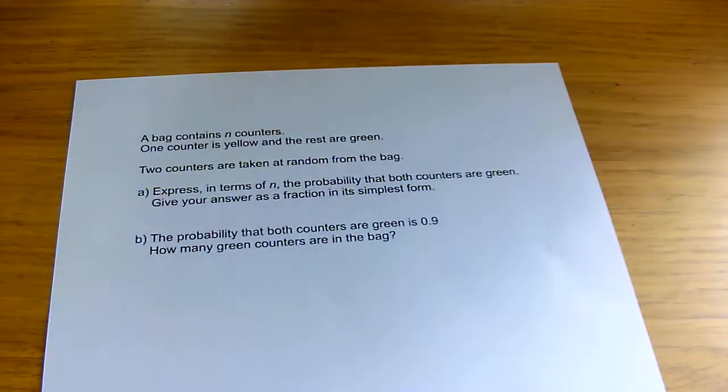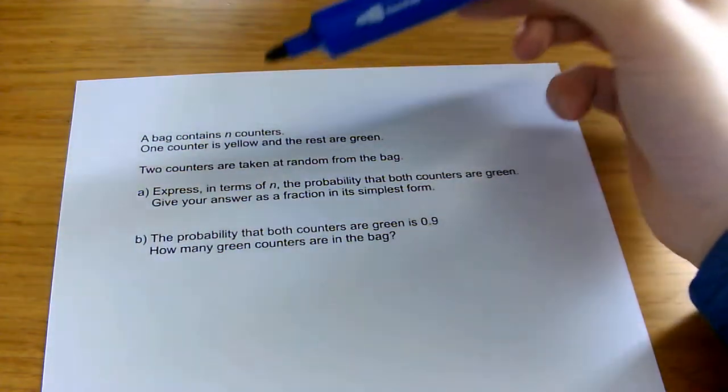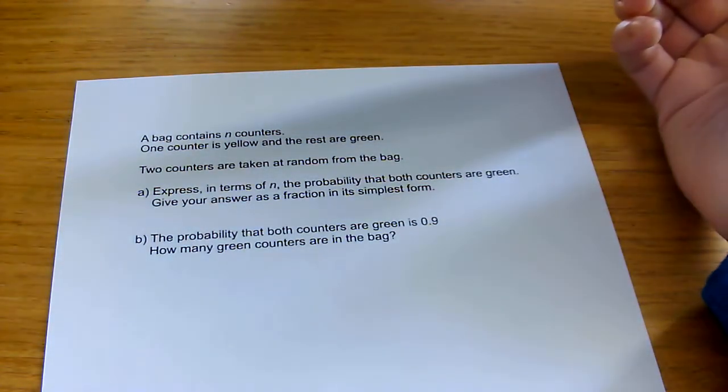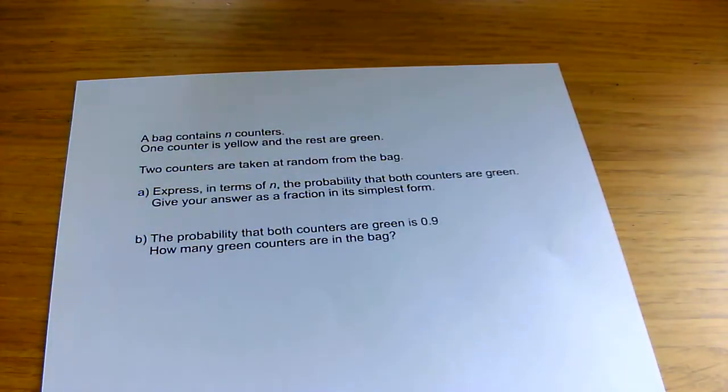This one here is potentially a tree diagram question, but as I said, I'm going to show how this can be worked out without using a tree diagram and just using the and the or rule. So we've got the extra complication here of the fact that we don't actually know how many counters are in the bag, but that doesn't mean we can't do the same sort of maths. It contains n counters, 1 is yellow, the rest are green.